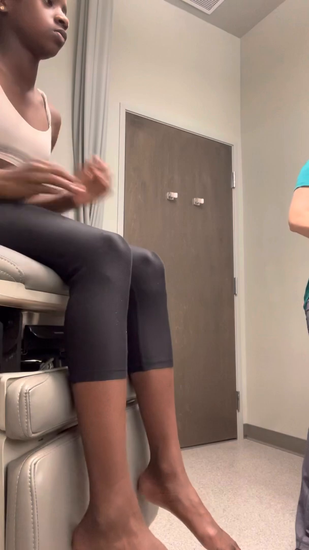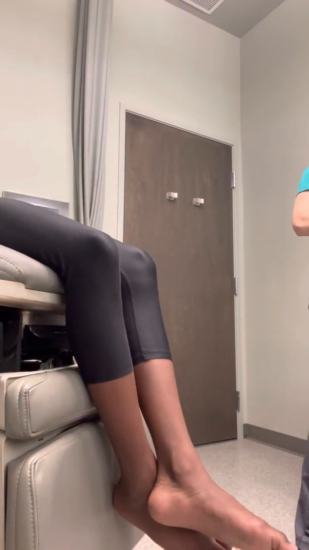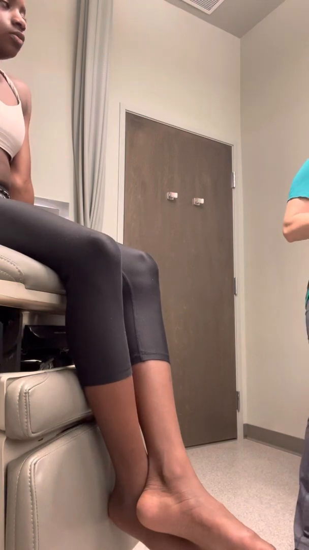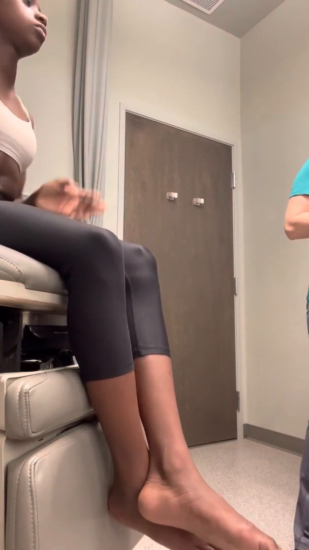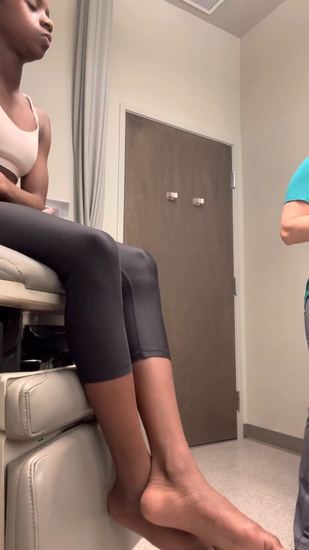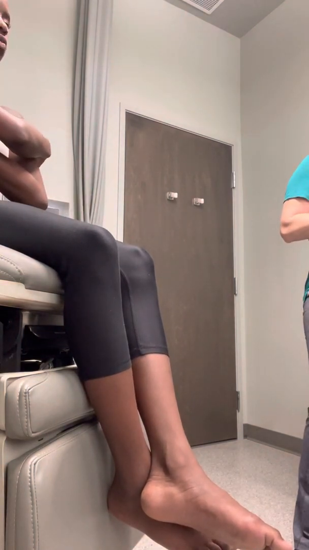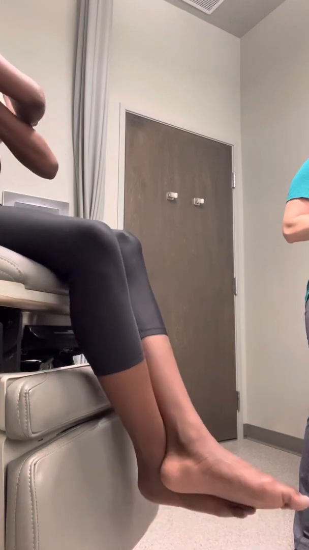Now we're going to look at muscle strength. So we want to look at quadriceps and hamstrings. We're going to extend the lower extremity with resistance to test the quads and flex the lower extremities with resistance for the hamstrings. And we're going to look at foot dorsiflexion and plantar flexion.